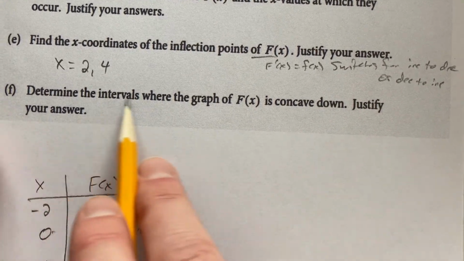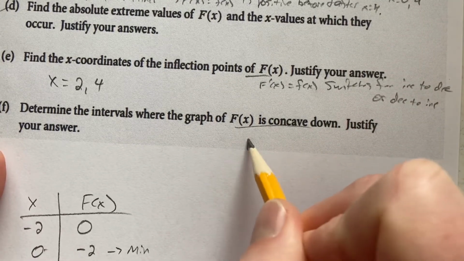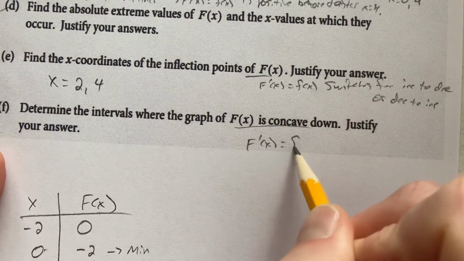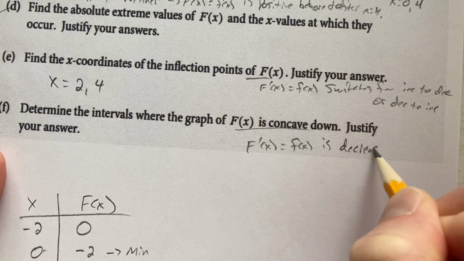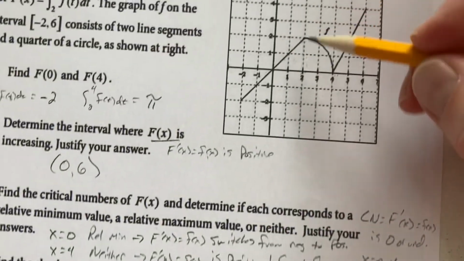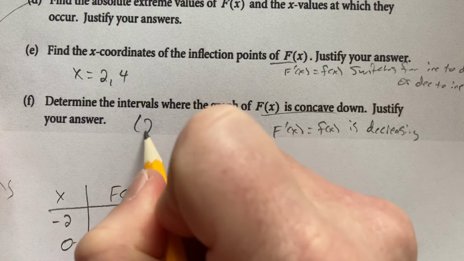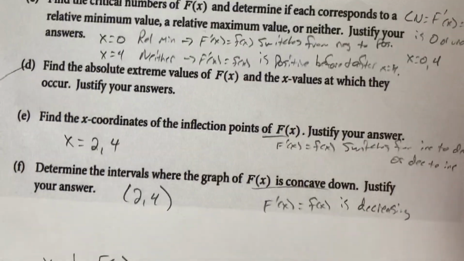And then the final one says, where is this graph concave down? So we kind of already answered that. That's when our derivative, which is little f, is decreasing. When your derivative is decreasing, your original function is concave down. This derivative is decreasing from 2 to 4. So that walks you through what could be an AP kind of problem, something like this here.